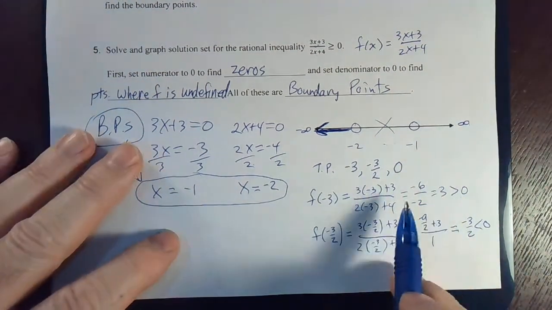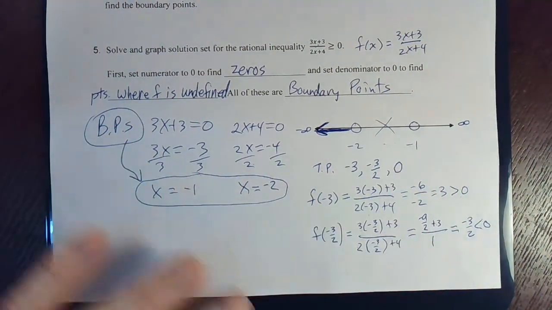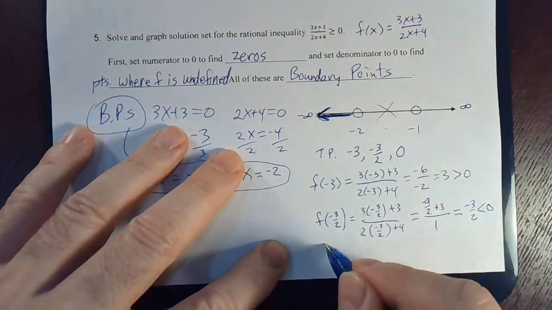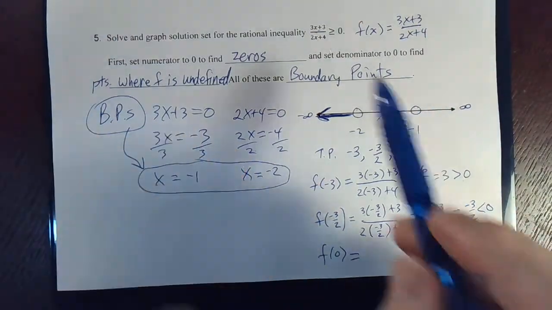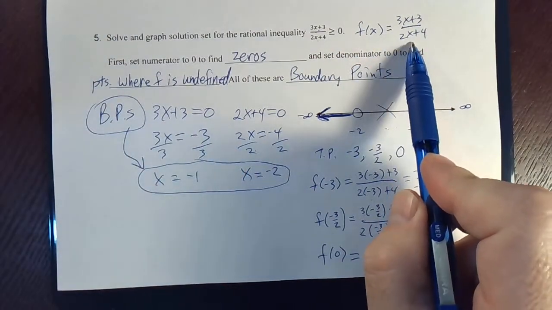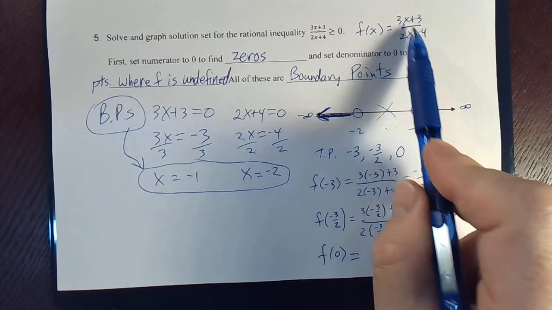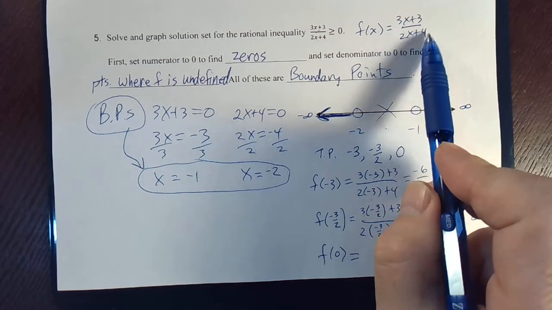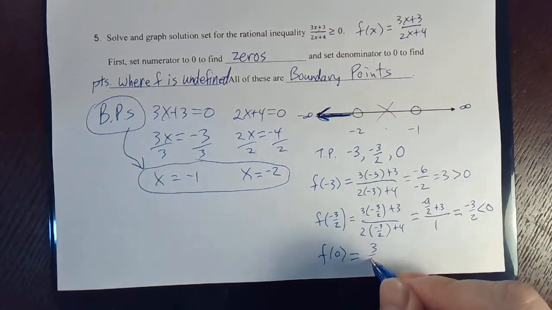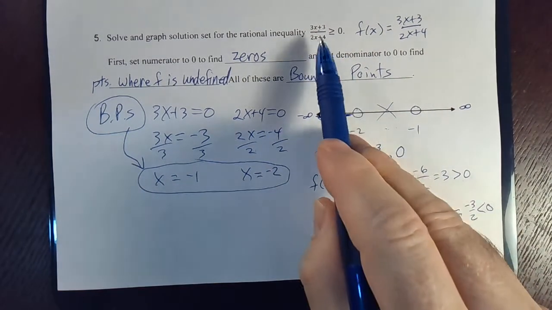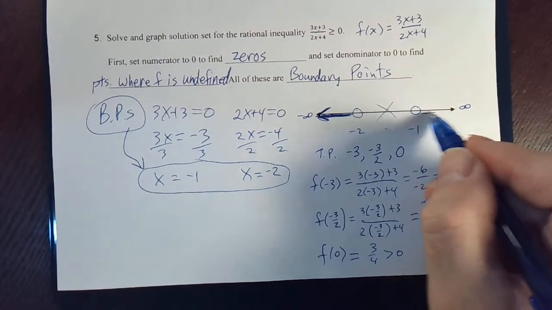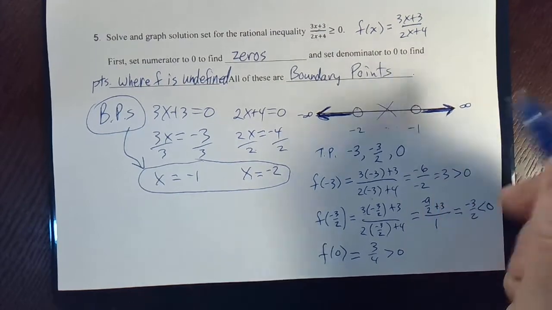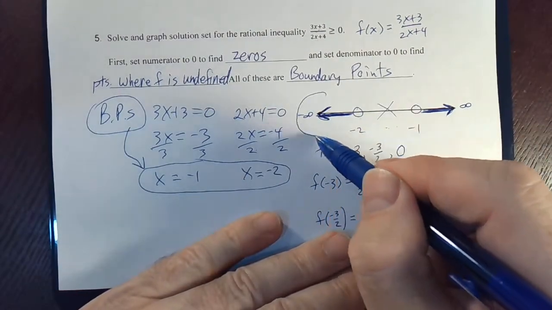All right, the last test point is 0. And I don't think I need to do much work for this. Let me go ahead and write it down here. I think we can do it in our heads. Plug in 0 to f of x and see what you get. x is a 0, so the 3x goes away, 2x goes away, and we get 3 over 4. And that's bigger than 0. And that's what we wanted it to be, so we shade this region. So this is half of the answer.